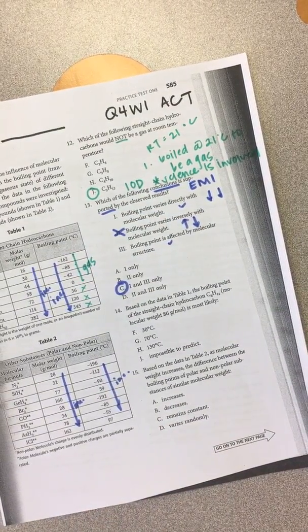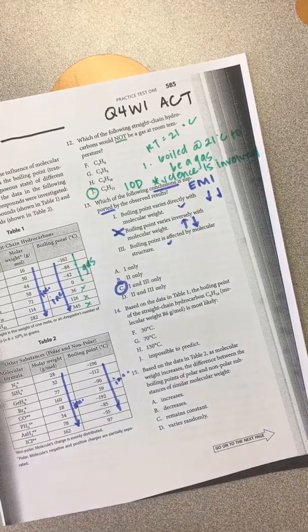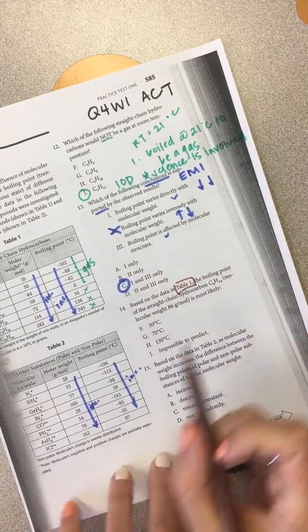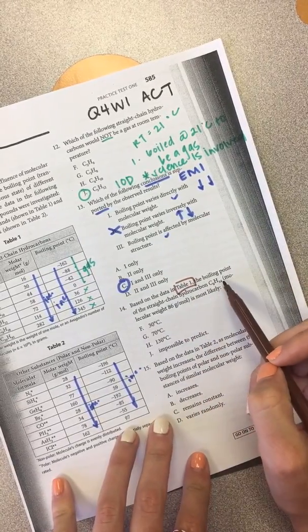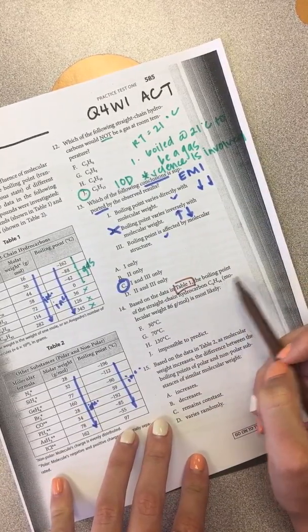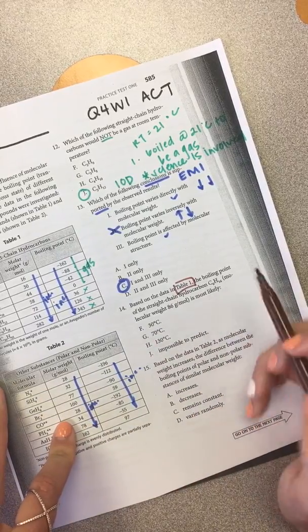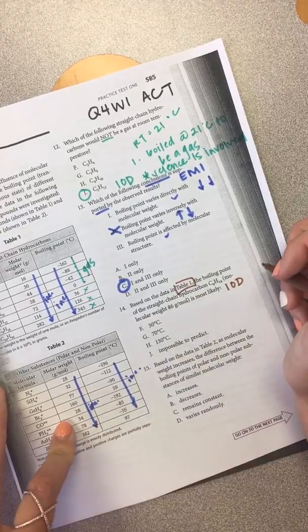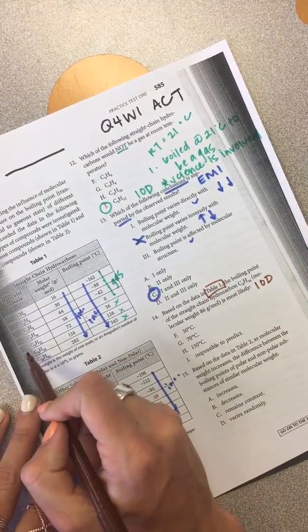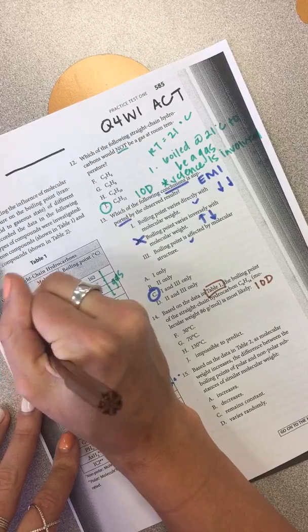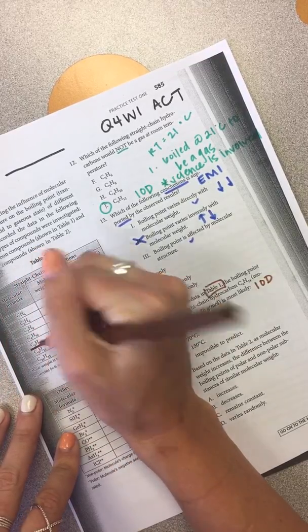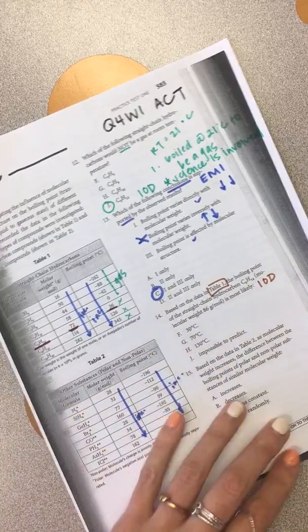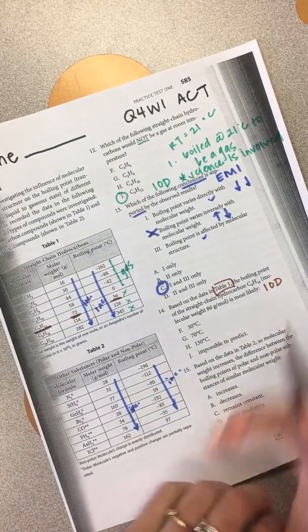All right, number 14. Based on the data in Table 1, so we're only going to look at Table 1, the boiling point of the straight chain hydrocarbon C6H14, molecular weight 86, is most likely. This is IOD. Specifically, that's IOD 404 because you have to interpolate between it. C6H14 would fall in between these two values, and 86 falls in right here. So that means our boiling point needs to be between 36 and 126.